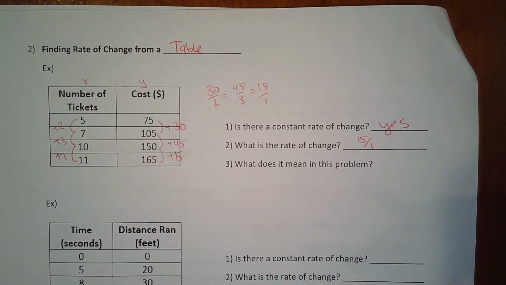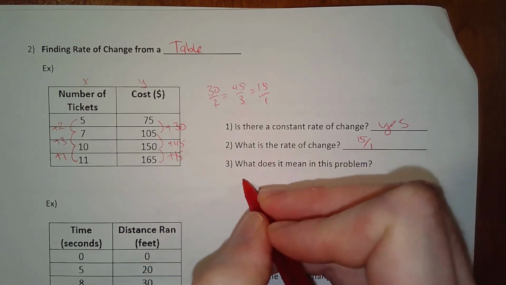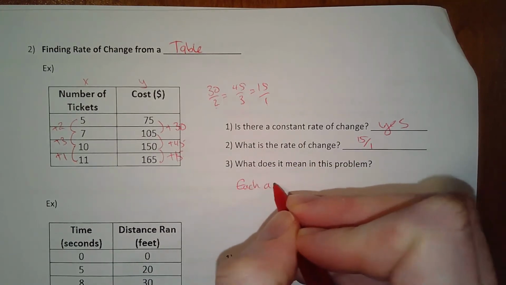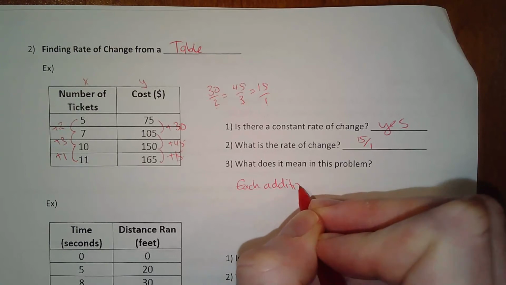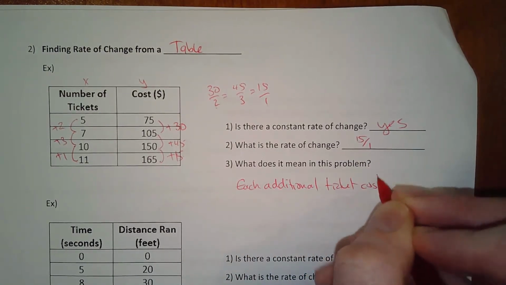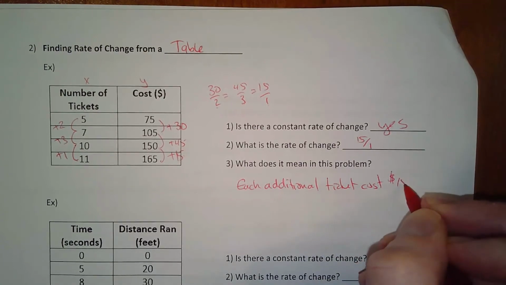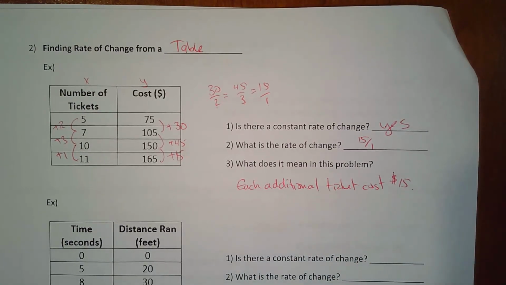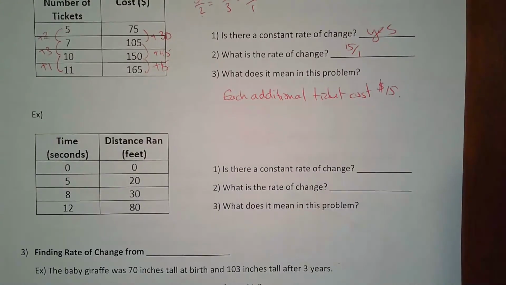What does it mean in context of the problem? Well, each additional ticket costs $15. Okay, look at the next one now.